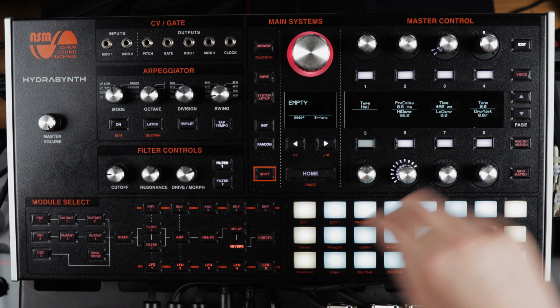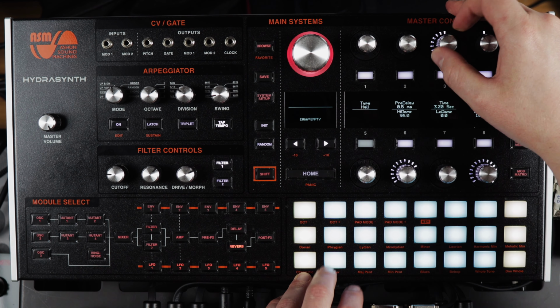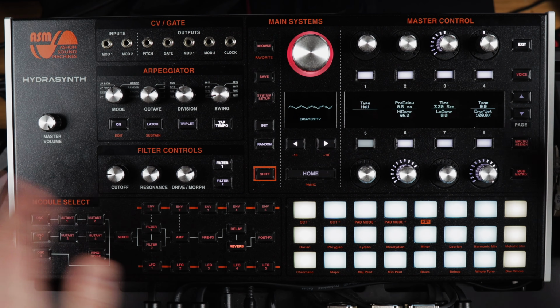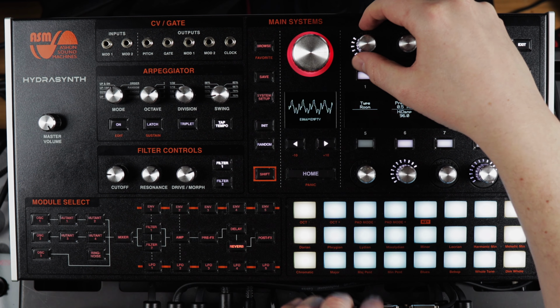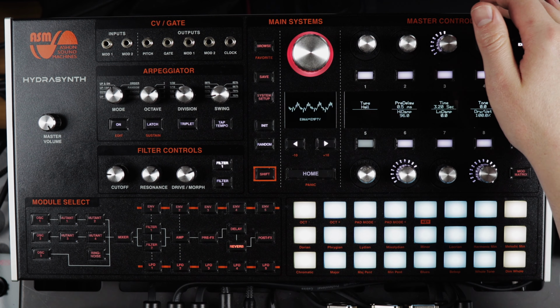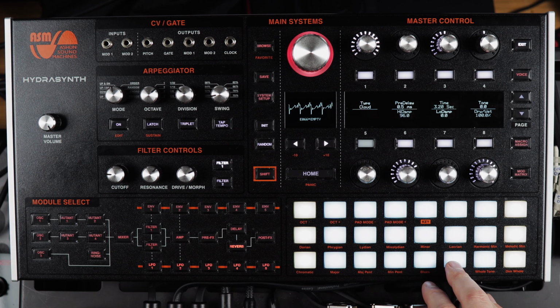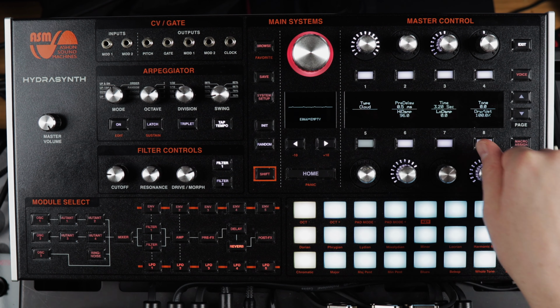And then the other one is reverb. So the reverbs in Hydra are super wide. Room's a little bit more kind of like in the center, but the plate and especially the hall, they're really wide, and then the cloud as well. So you can use them to kind of widen a patch.